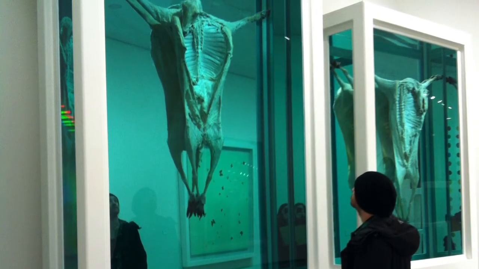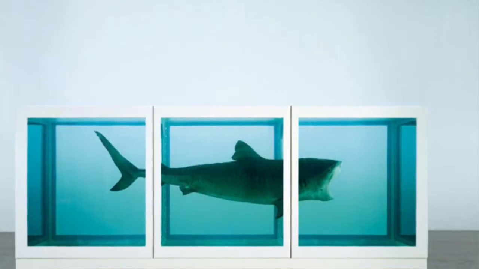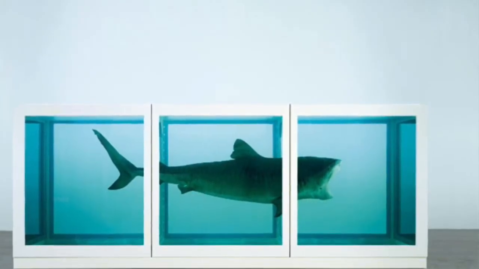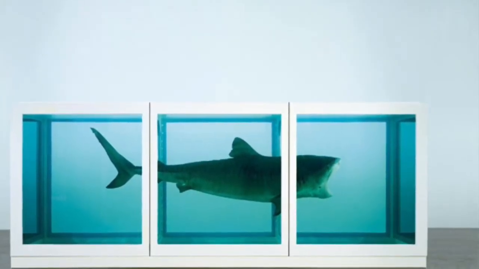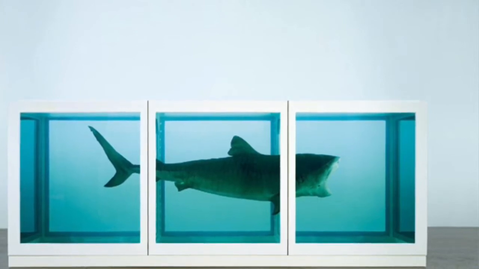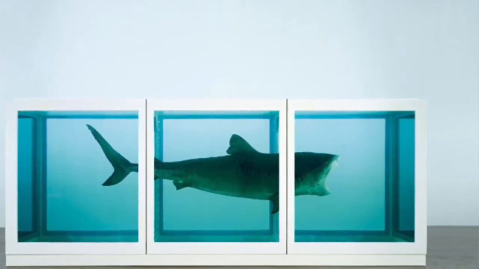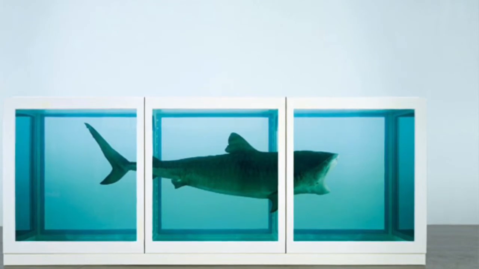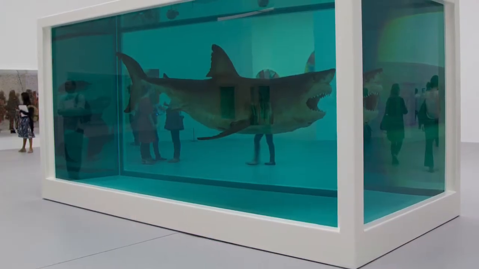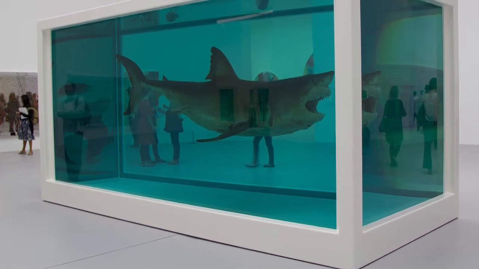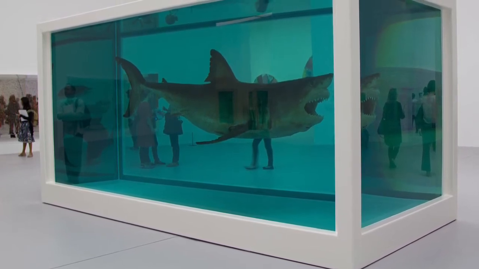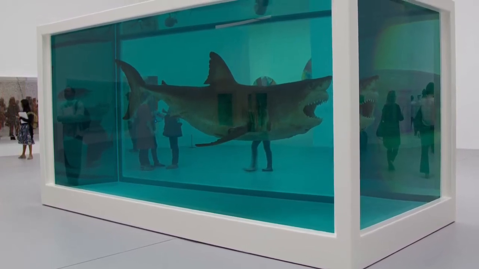His most famous work is this image of a shark that is a real shark in a tank of formaldehyde. The title for this is just going to roll off the tongue: The Physical Impossibility of Death in the Mind of Someone Living, which I'm sure you were going to guess that. Yeah, it's a real shark. They do have to replace the shark every so often because it's preserved, but only so much.